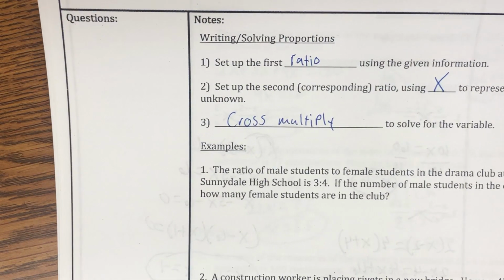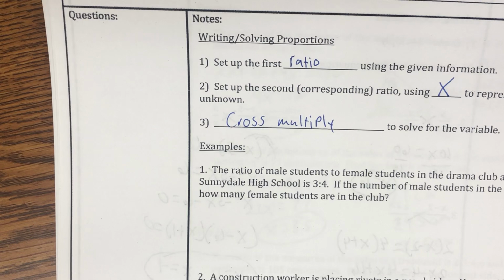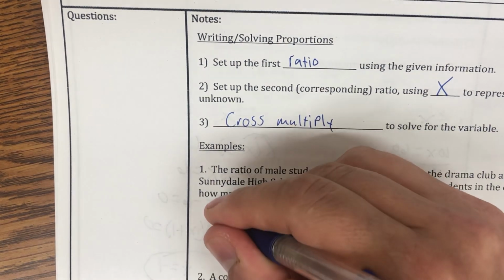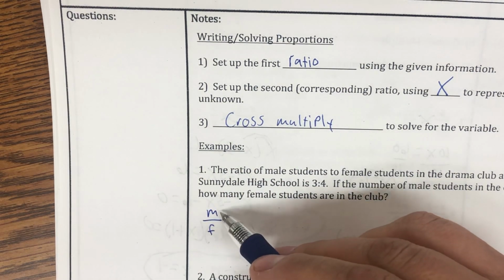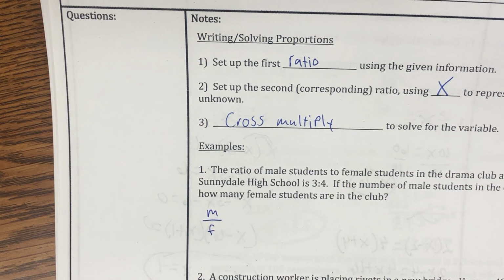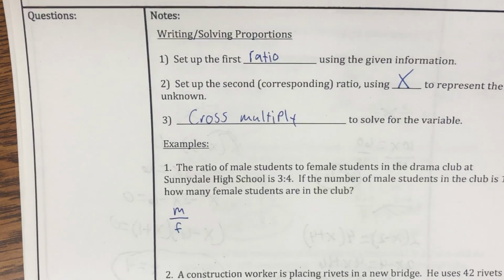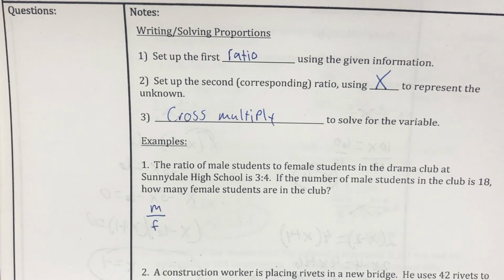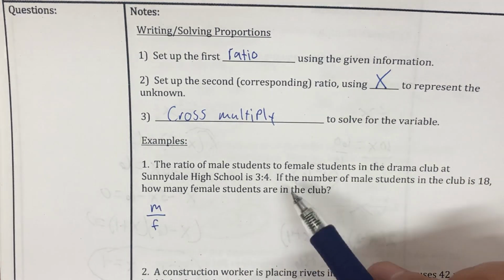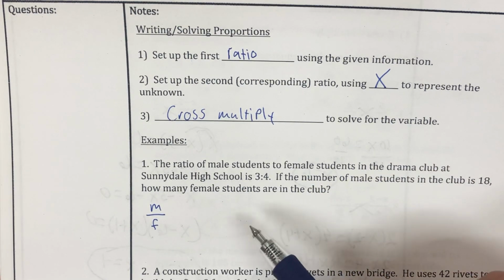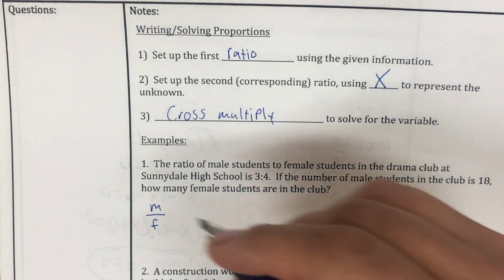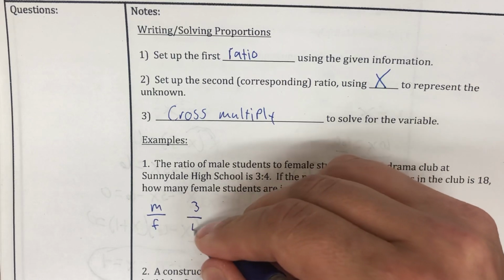So our ratio in example 1 says we have a ratio of male to female students. So I'm going to put male on top, female on the bottom. You could switch that around, do females on top, males on the bottom. It does not matter. We just got to make sure that we keep it the same way for the entire problem. All right? So it says the ratio of male students to female students in the drama club at Sunnydale High School is 3 to 4. So that means we have 3 males to every 4 females.